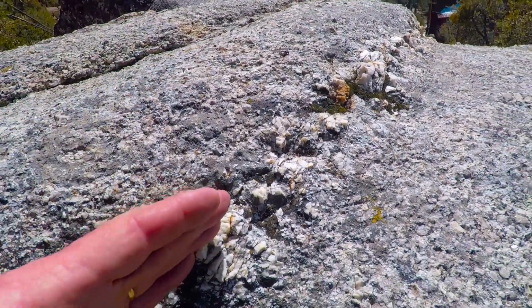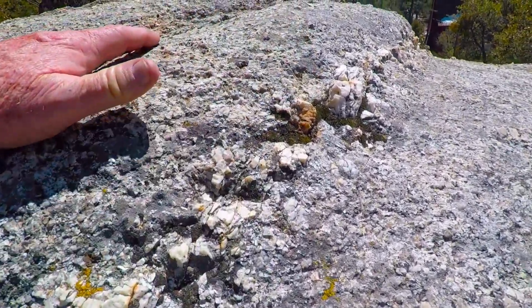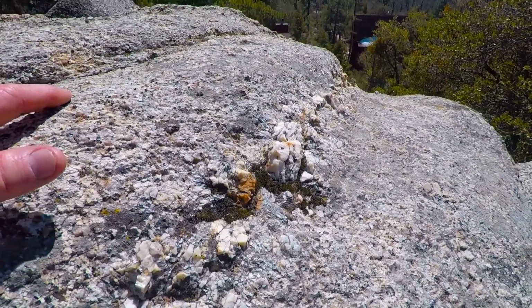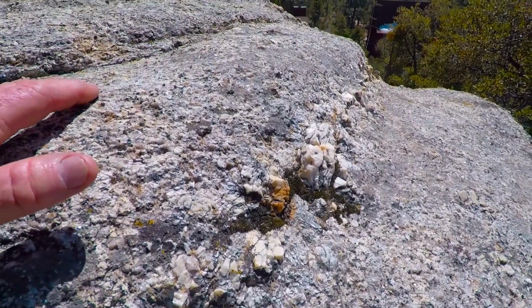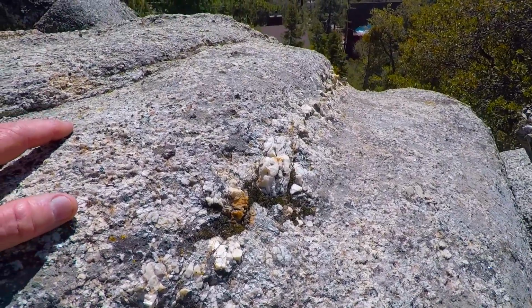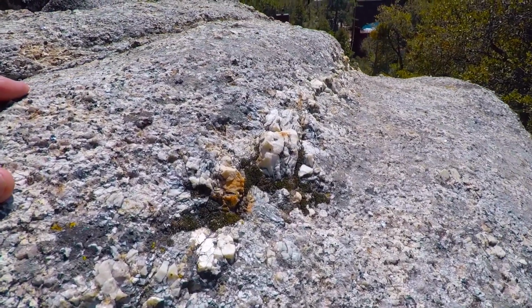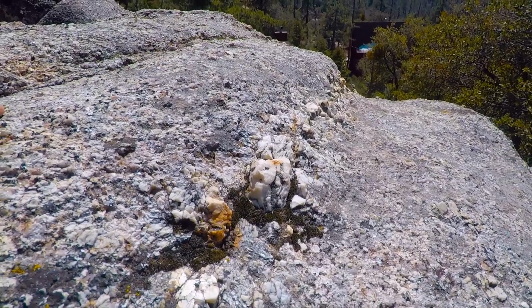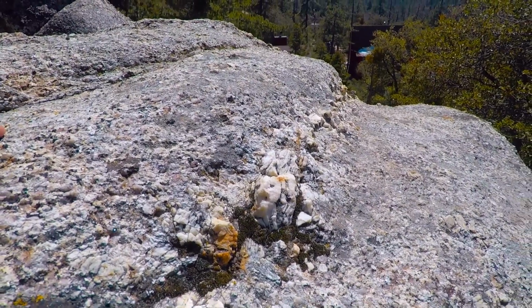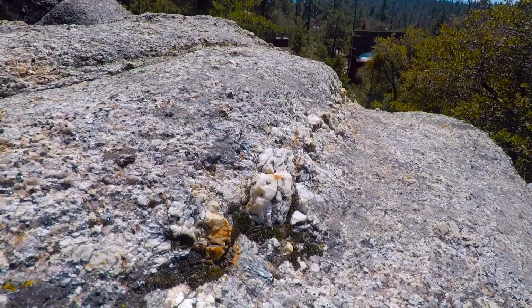Gold would be found in these quartz veins, and because of that, the miners would do what was called hard rock mining. The closest hard rock mine where they found actual gold here was in Julian, which is south of us, but part of the same earthquake and San Jacinto fault system.